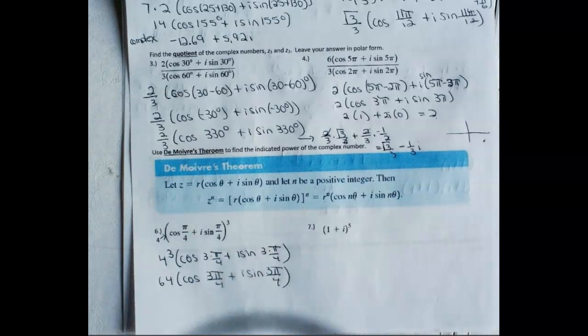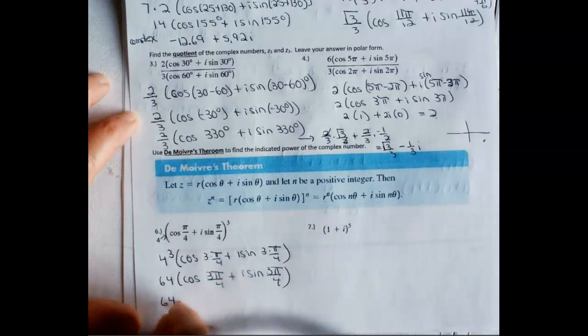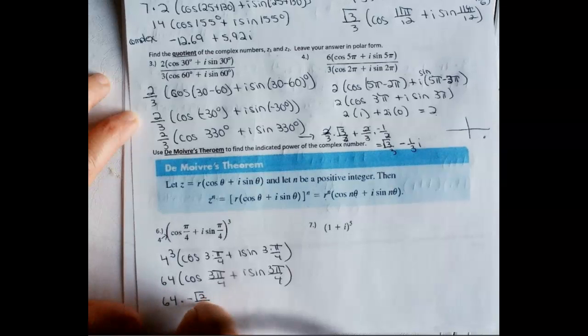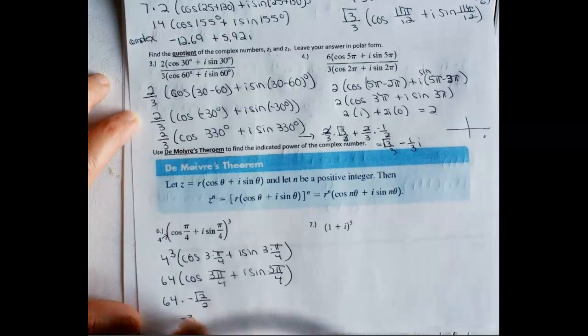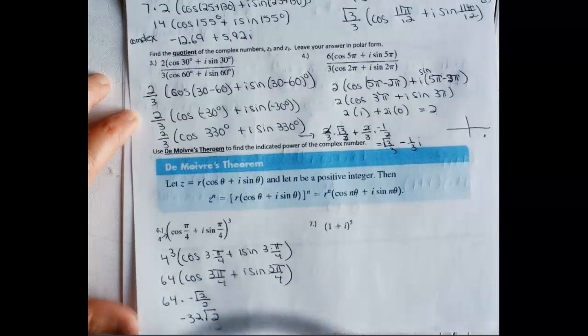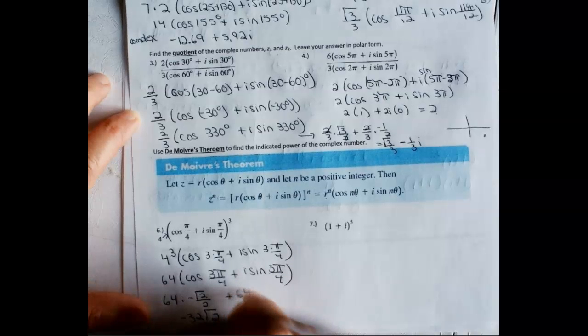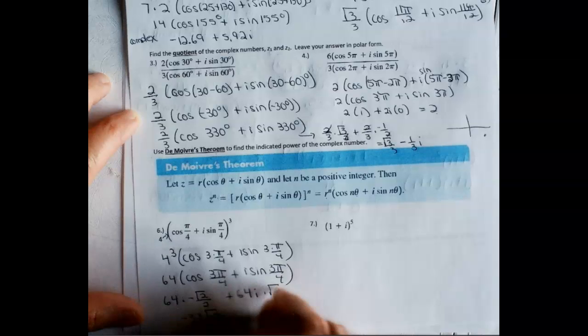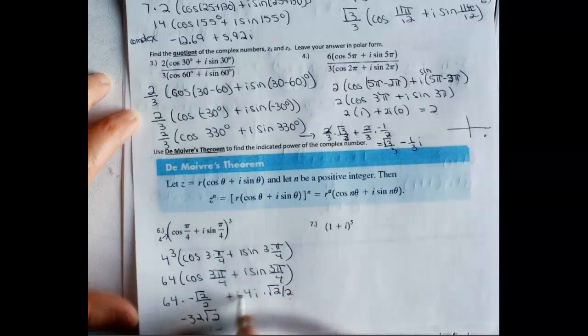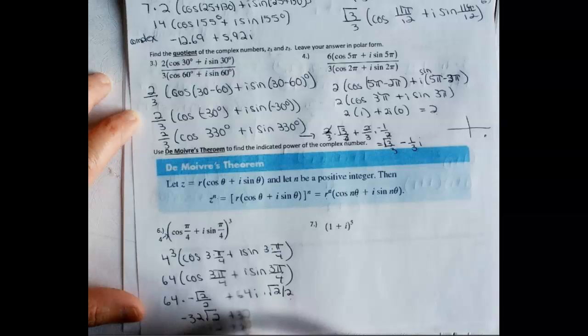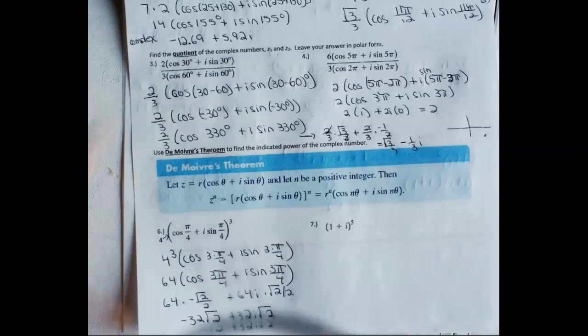Again, if it says leave it in polar form, we're done. If we needed to take it to imaginary form, we could do that. That would be 64 times the cosine of 3 pi over 4, which would be negative radical 2 over 2, which is negative 32 radical 2. Over here, I would have 64i times radical 2 over 2. Again, 2 goes into 64 32 times, and we're left with the following.